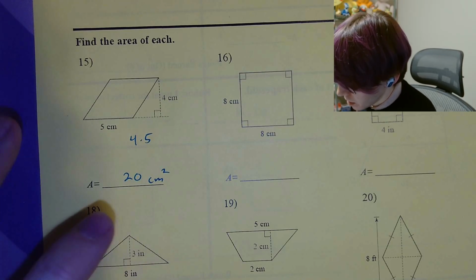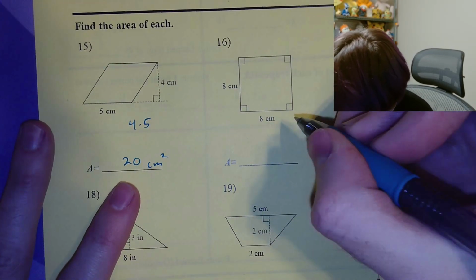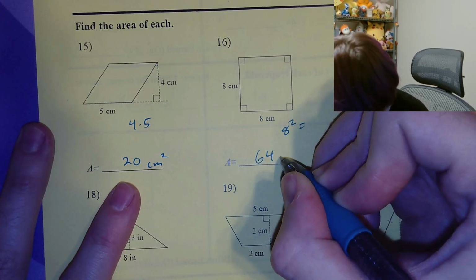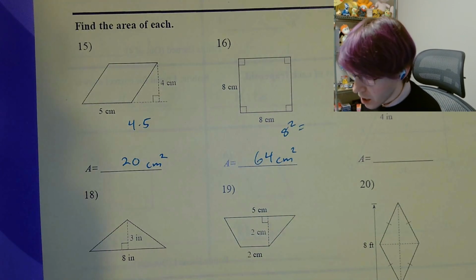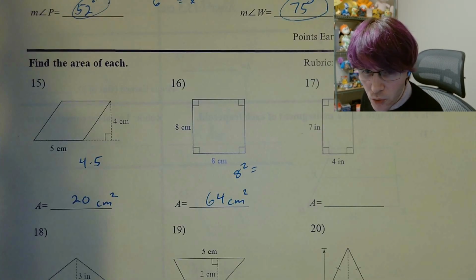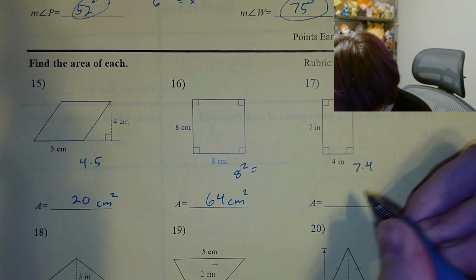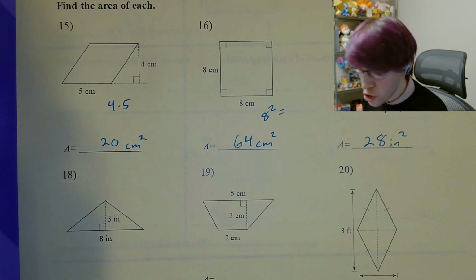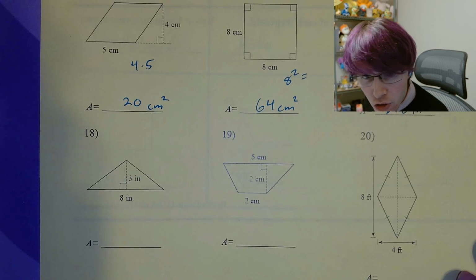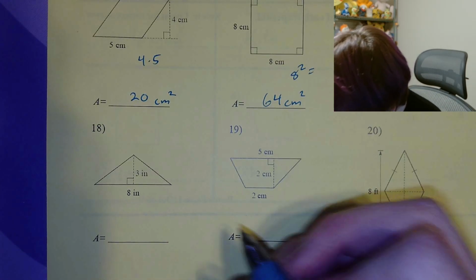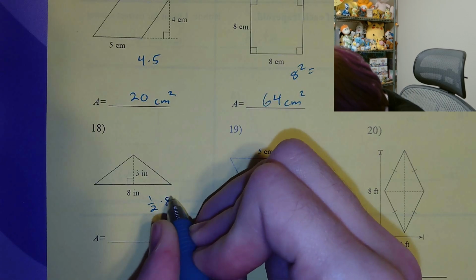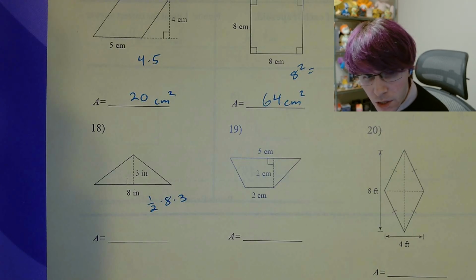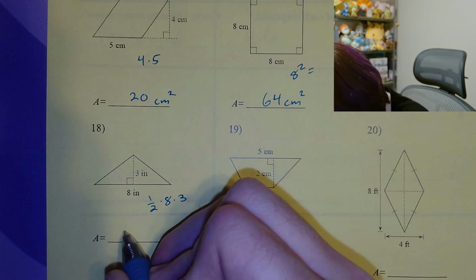That's fine. Number 16 here is definitely just a square. So 8 squared is going to be 64. Don't forget your centimeters squared. On this one, we have a nice little rectangle. 7 times 4 is going to give us 28 inches squared. When it comes to a triangle, your triangle there is going to be 1/2 times the base times the height. 8 times 3 is 24. 24 divided by 2 is 12.